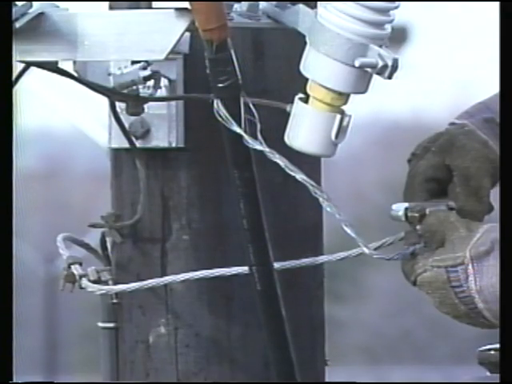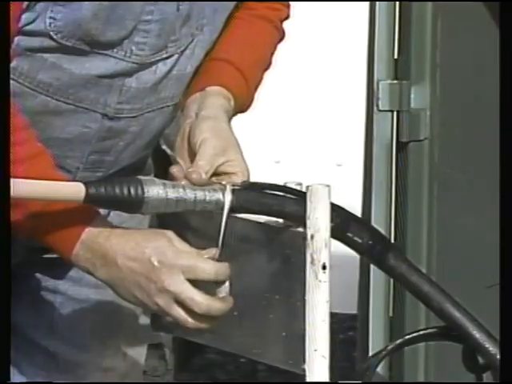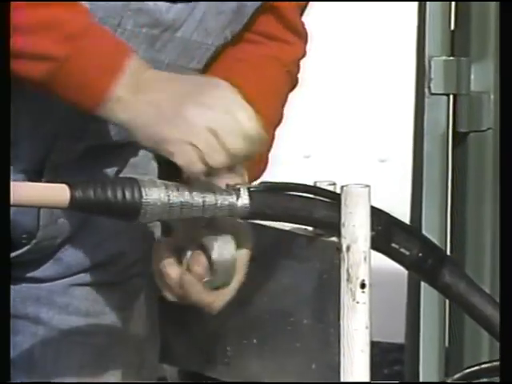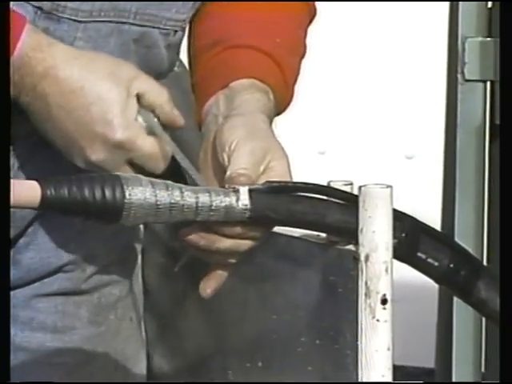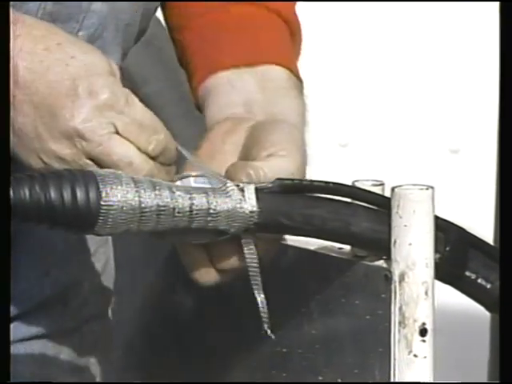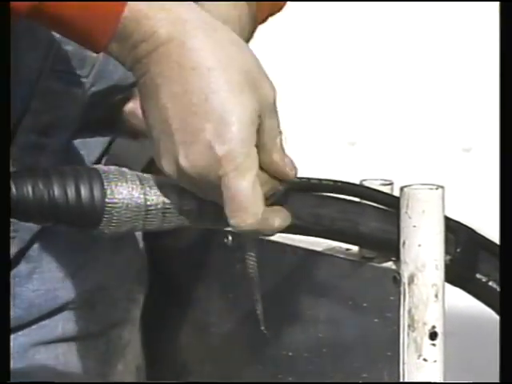For example, on cables with concentric neutral wires, the concentric wires are often connected directly to a ground wire. On cables with a metallic ribbon, an extension wire is generally attached to the ribbon and then to a ground source. When you're making a termination, be certain you know and follow your company's procedures for grounding the metallic shield.